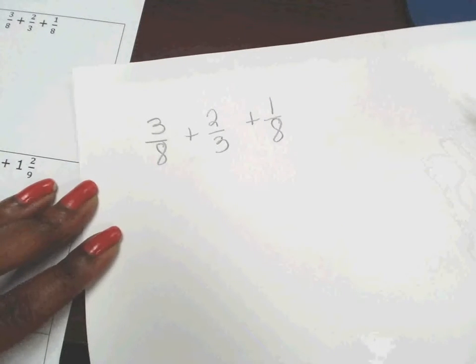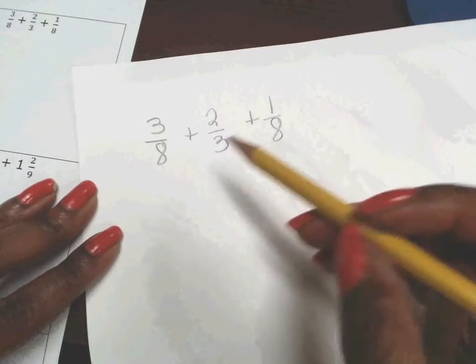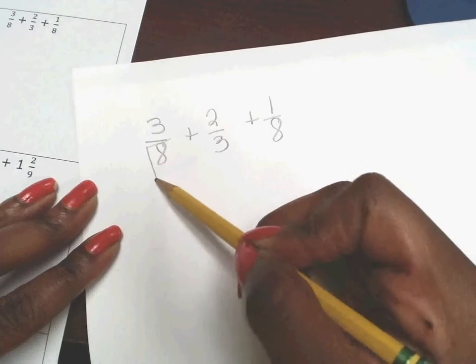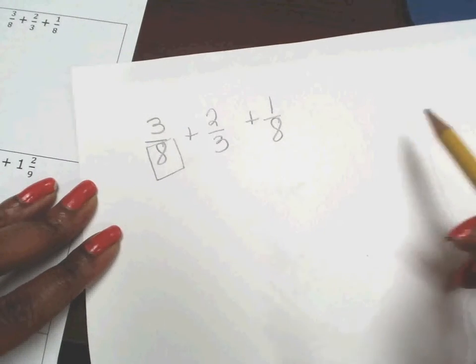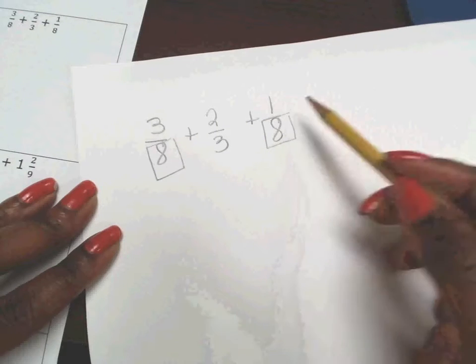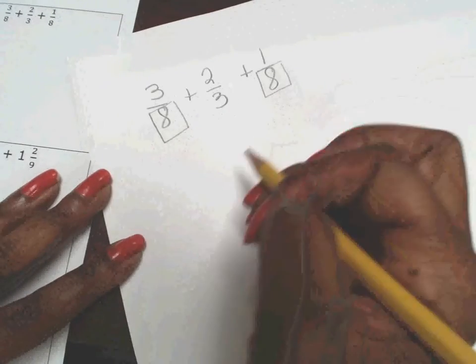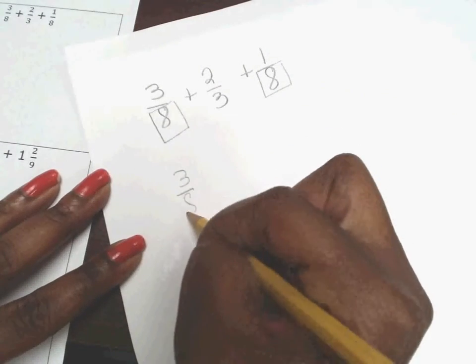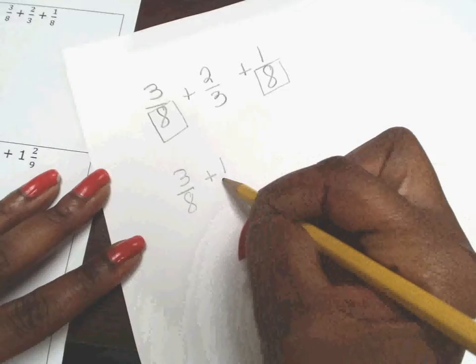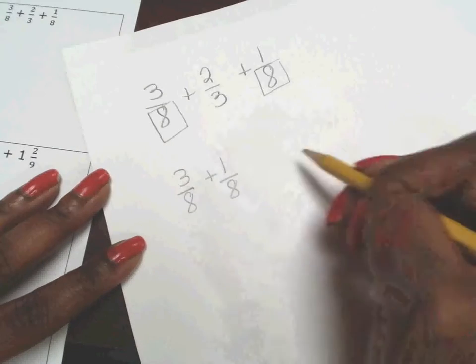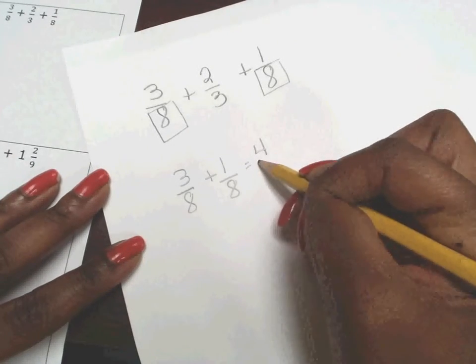Well, I think we should look at what we're working with. I have a denominator here of 8, and I have a denominator here of 8. So let's consolidate those. Let's combine those two fractions. So I would say 3/8 plus 1/8 equals 4/8.